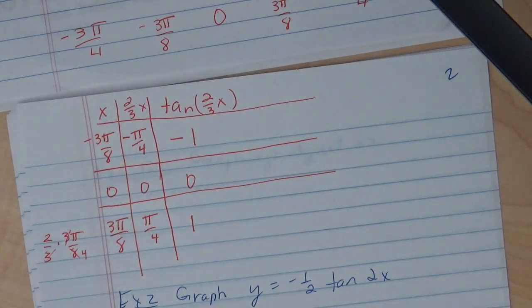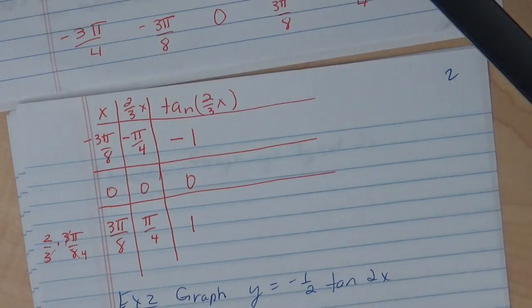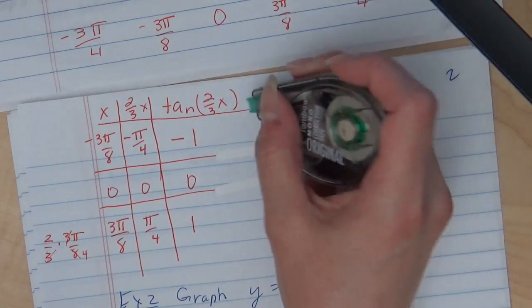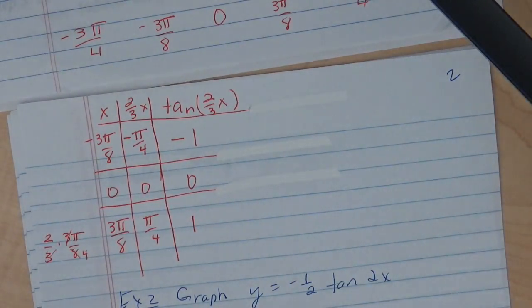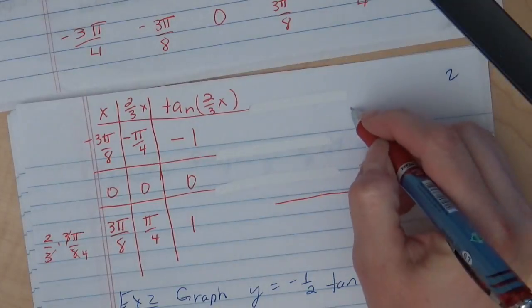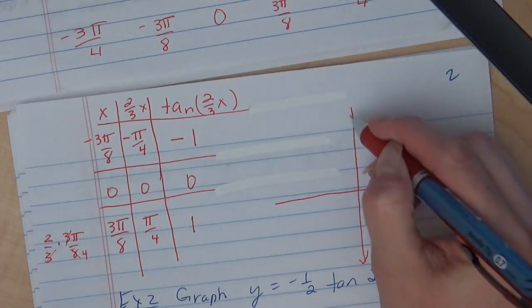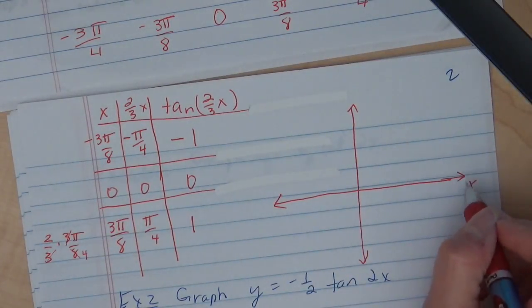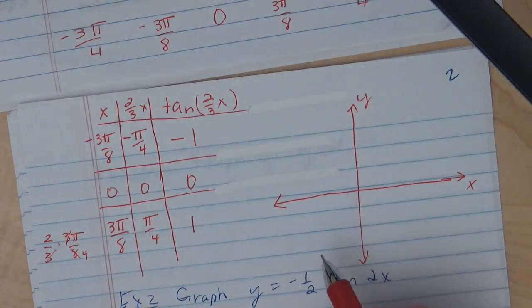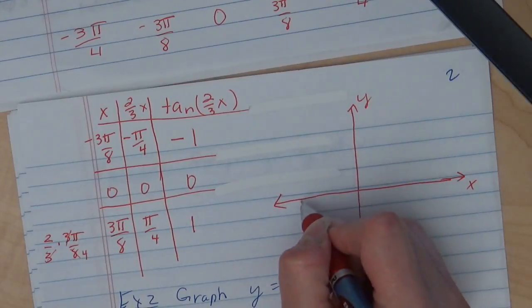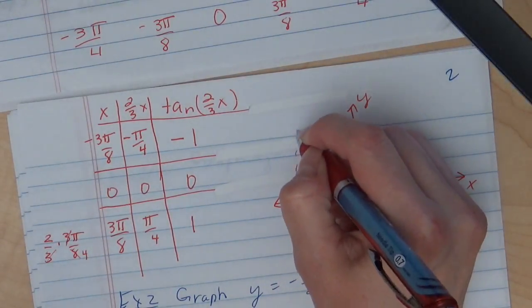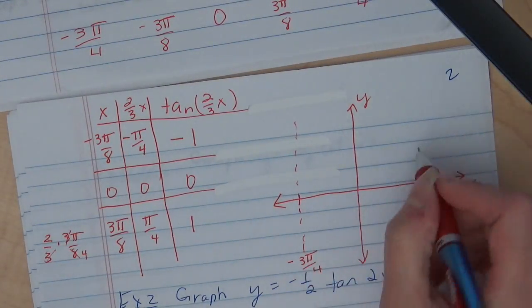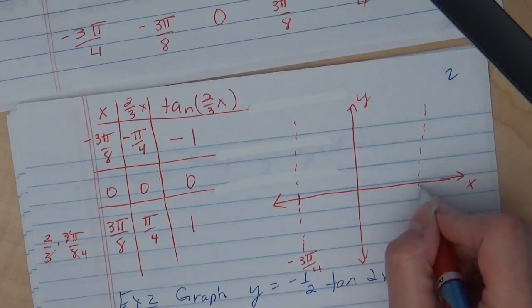So those are the values that we need to graph it, and I think I've got enough space I can get it in over here. So we'll first put in our asymptotes. So we know that the asymptotes occurred at negative 3 pi over 4. So just draw that in and label it. And we had one at positive 3 pi over 4.